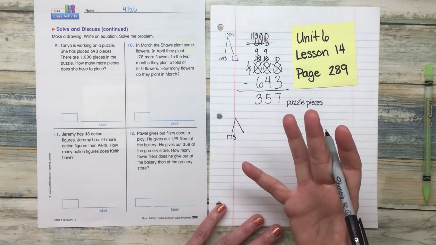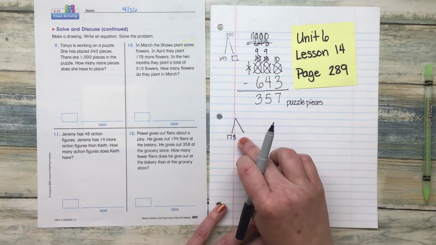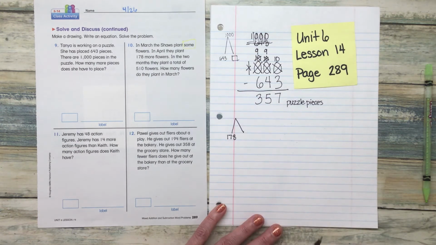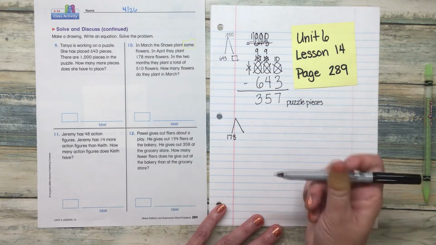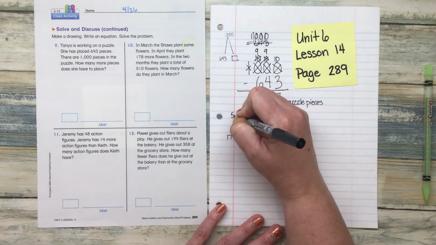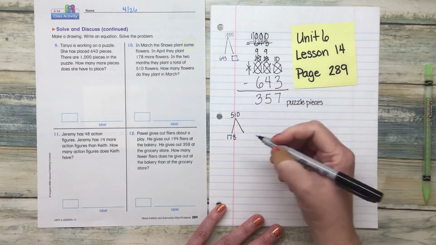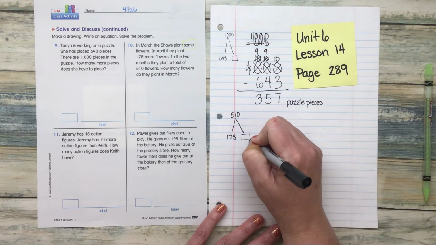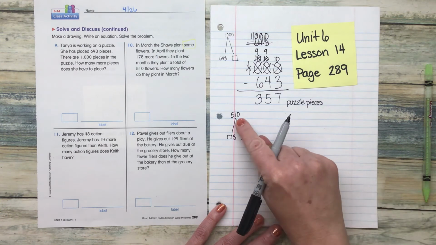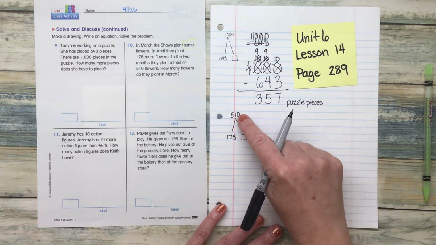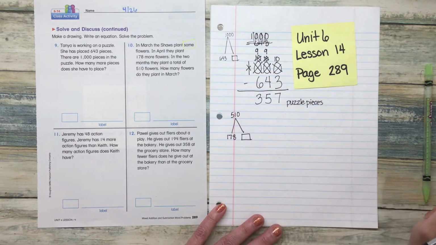Where will I put 510? Is it a partner or is 510 the total? They give us a big hint there. Yeah, it even told us the total. So we're trying to find the other partner. Are we going to add 178 plus 510? Or are we going to subtract 510 minus 178?